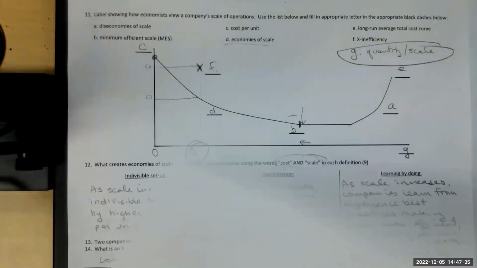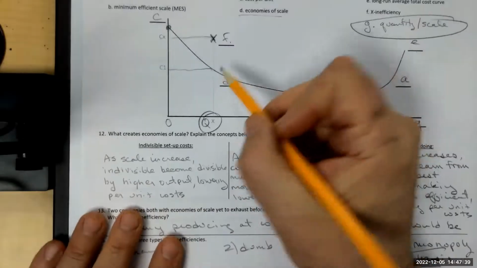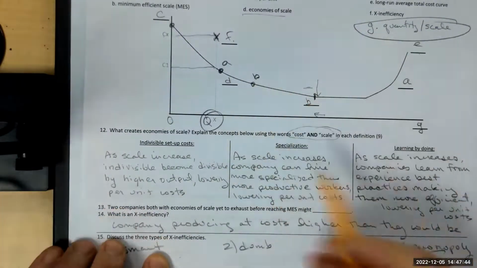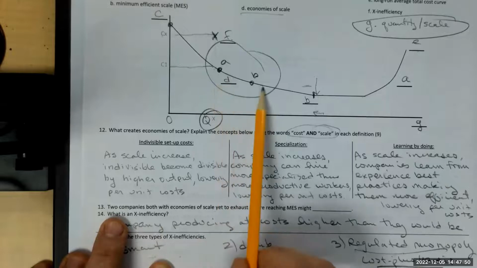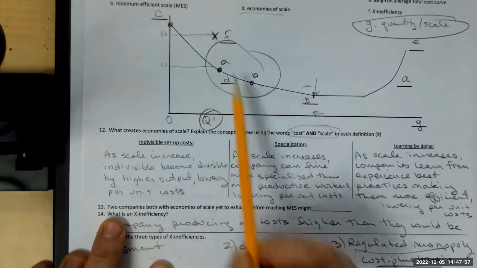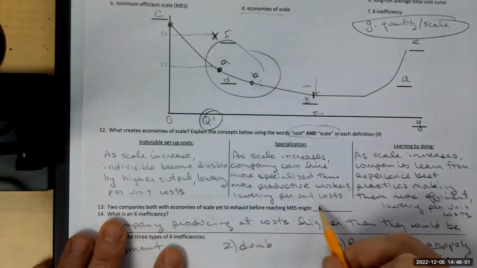Oh, my bad. So 13. So let's say there's a company, Company A, and maybe I'll say there's Company B. I'm just circling things I might add to the test. Company A, Company B. So they still have economies of scale yet to exhaust, right? If they made more, they could have lower costs. What might these two companies do? Merge, yeah.